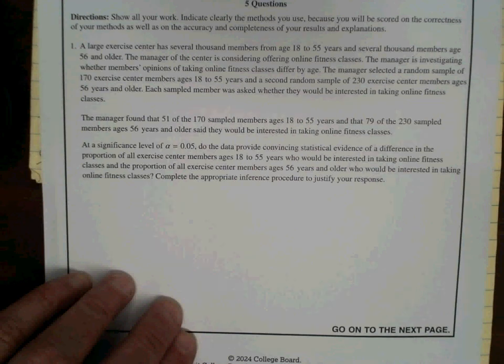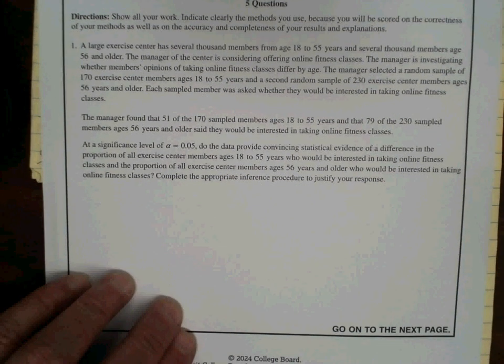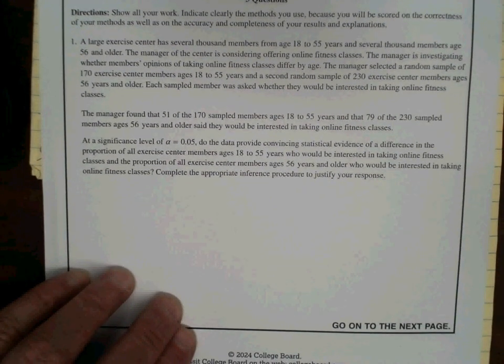So a large exercise center has several thousand members from age 18 to 55, several thousand members age 56 and older. The manager of the center is considering offering online fitness classes, investigating whether members' opinions of taking online fitness classes differ by age.